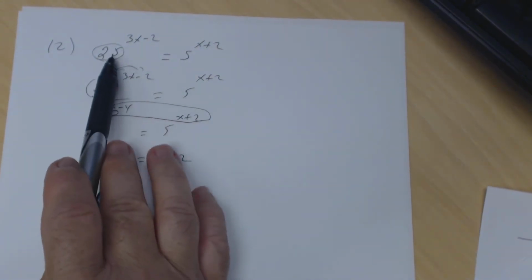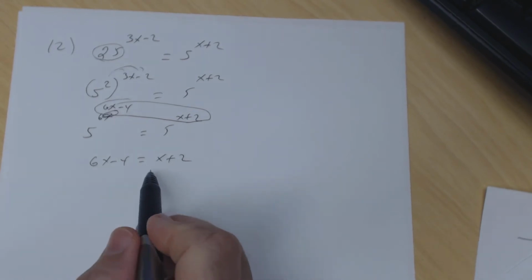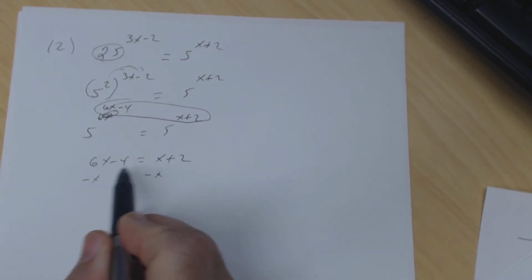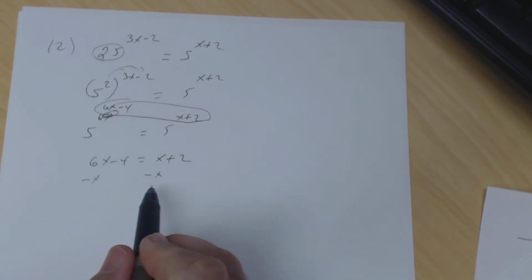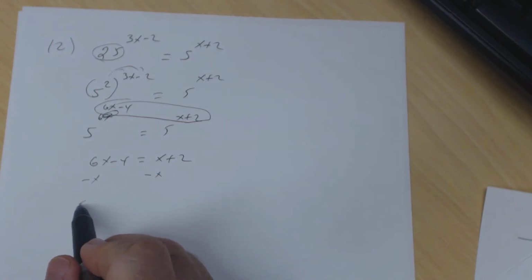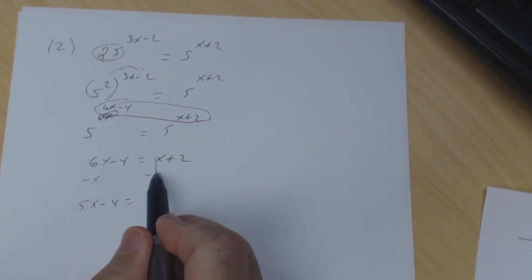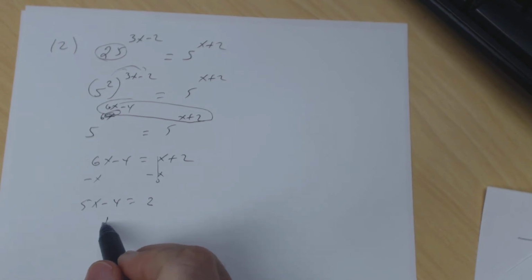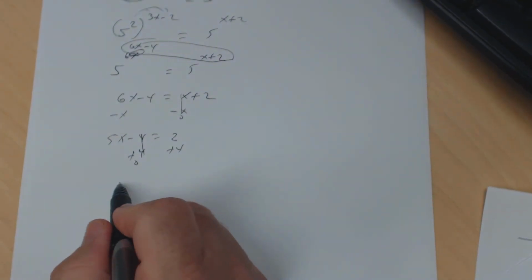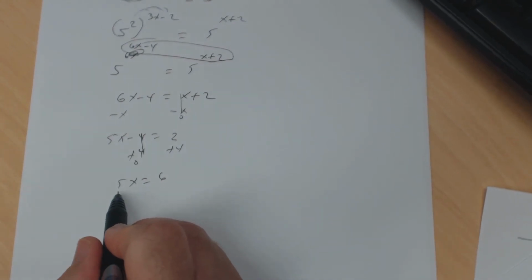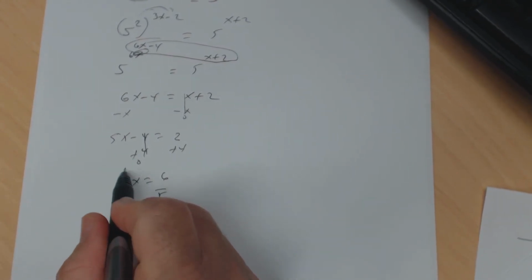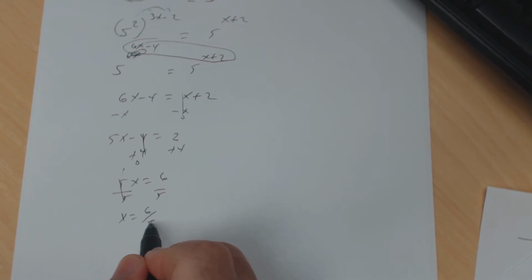And now I went from an exponential to a linear equation. So I'm going to solve this linear equation. Bring the variables to one side, constants to the other. So I subtract x from both sides. I get 5x minus 4 equals 2. Add 4 to both sides. Combine like terms. I get 5x equals 6. And divide both sides by 5. I have my solution. So my solution is 6 fifths.